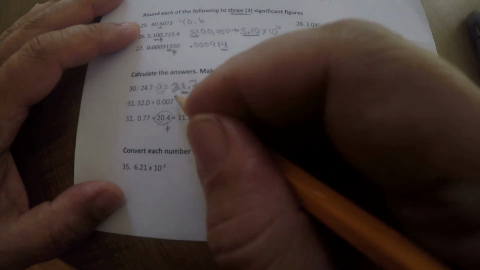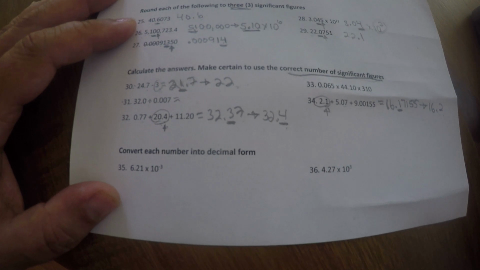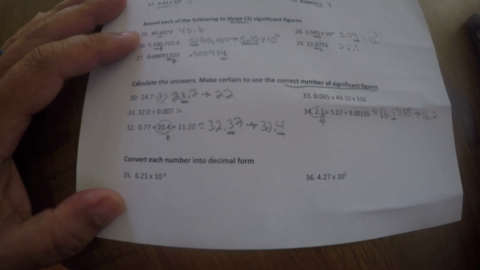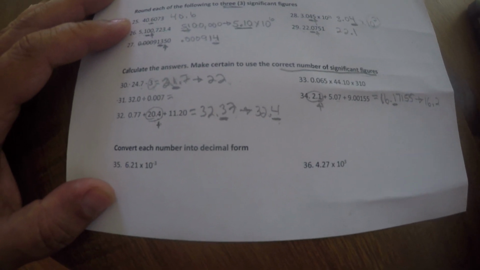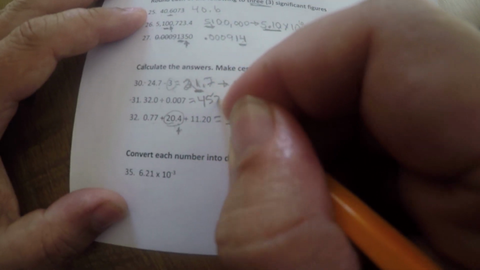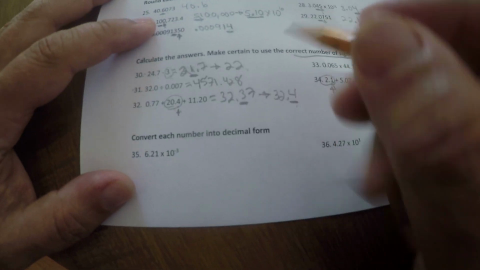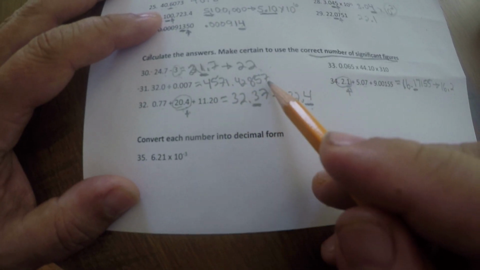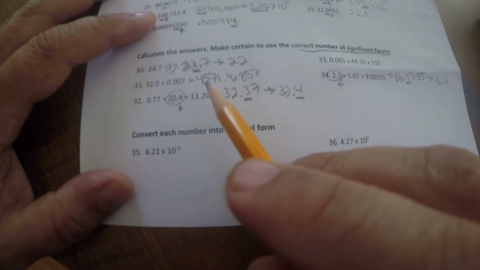Okay, so first things first, we do our math problem. 32 divided by 0.007. Okay, so the math says it's 4571.42857. Okay, all right, but we aren't going to keep all these numbers here. We only want the one with the fewest significant figures.